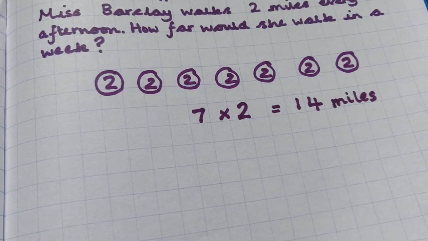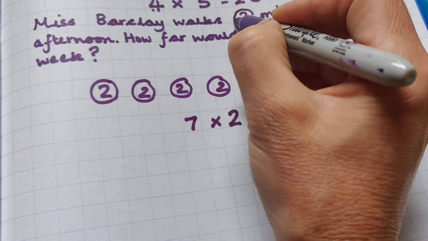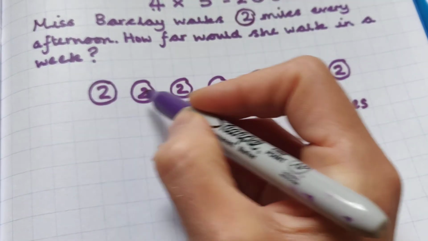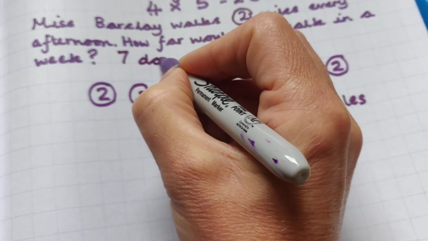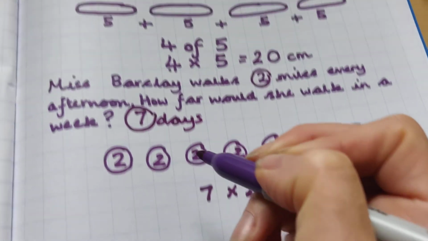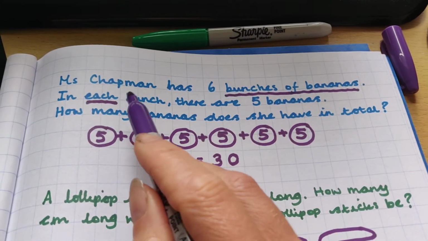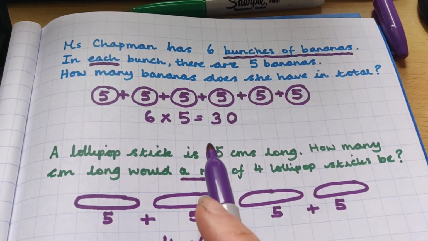Okay, now in your slideshow there's lots of problems. Look out for the important numbers. My important numbers here were 2. And I also had to figure out that there were 7 days in a week. Another important number there was 7. Look out for important words like each, bunches of, or groups of, or rows of, or sets of, or lots of.